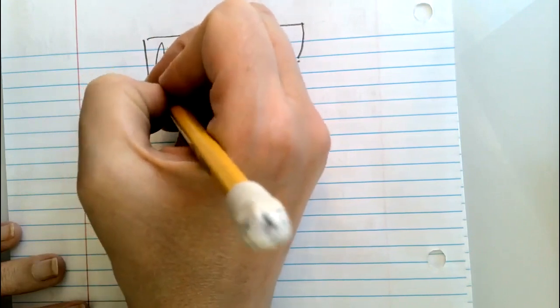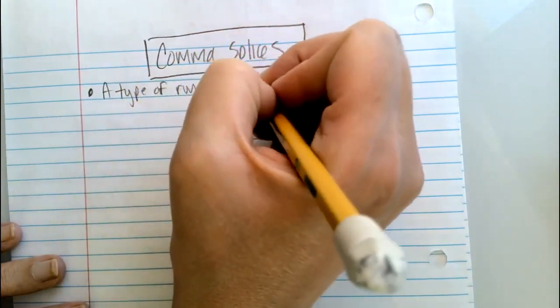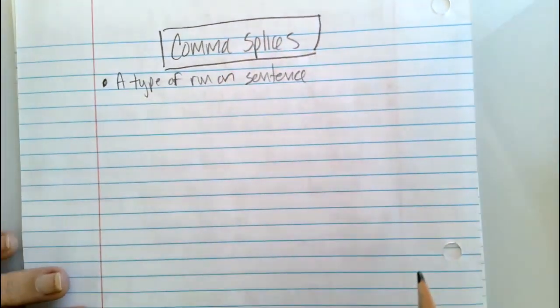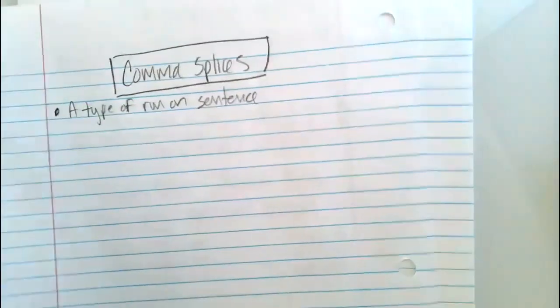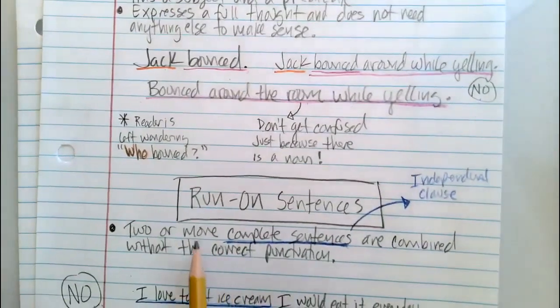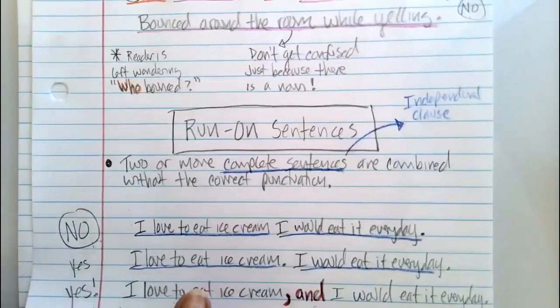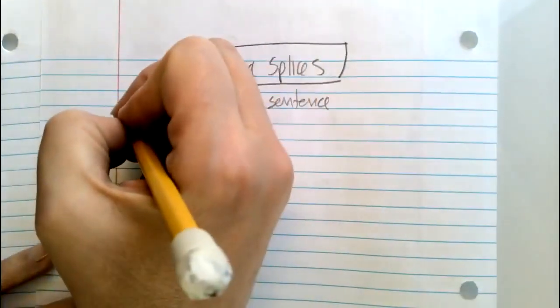Well, what is a comma splice? It is a type of run-on, sorry. And it is the exact same thing here. So it is two or more complete sentences combined without the correct punctuation. Sorry, I was pointing to the wrong thing. So we're going to write the same thing.